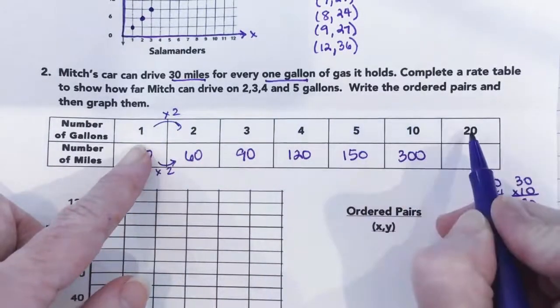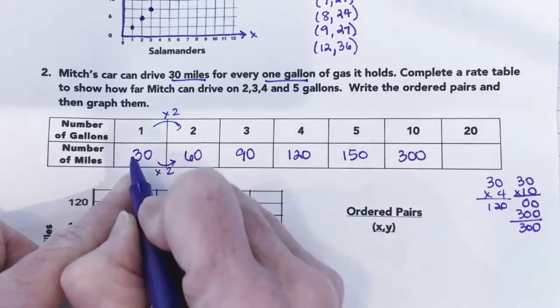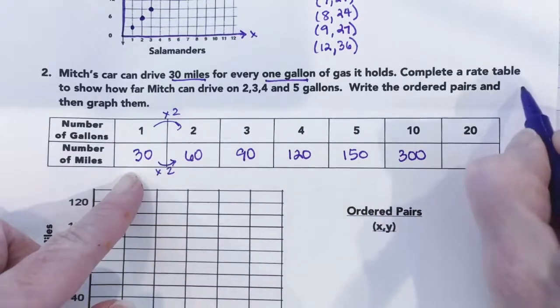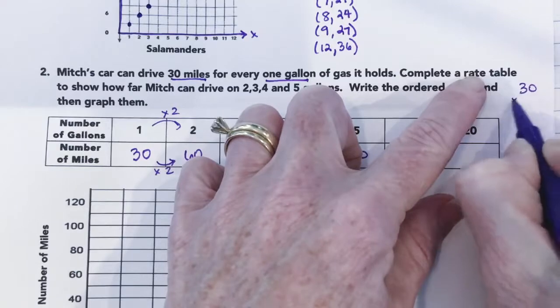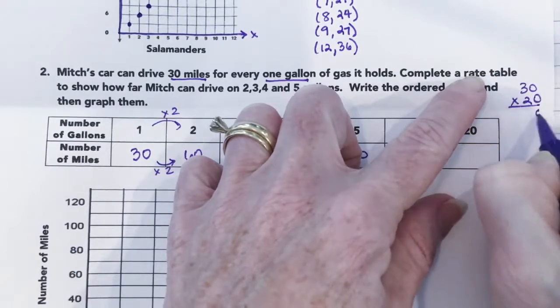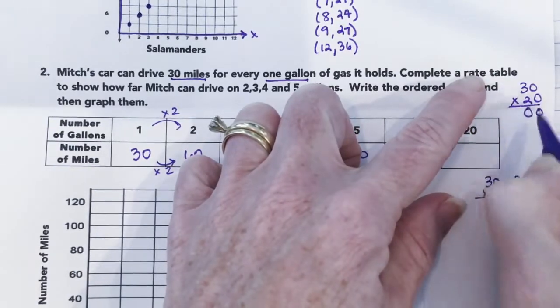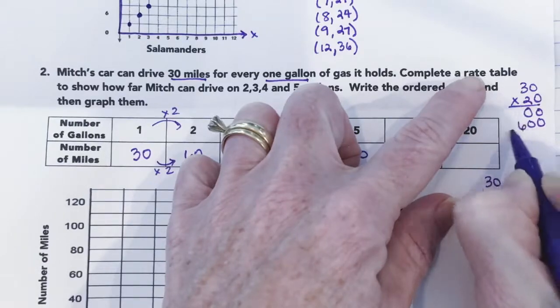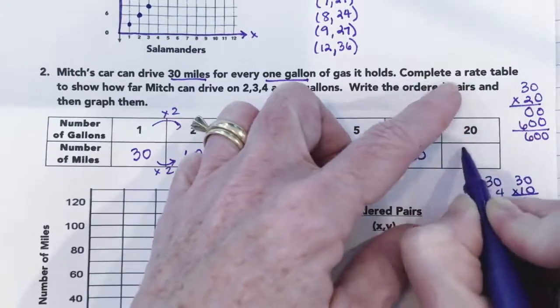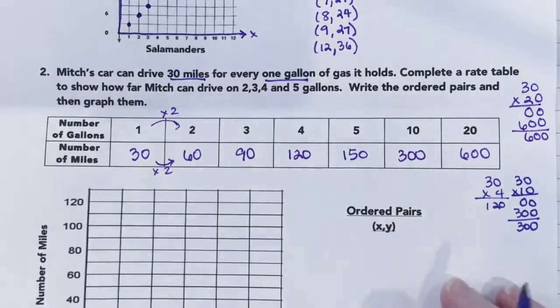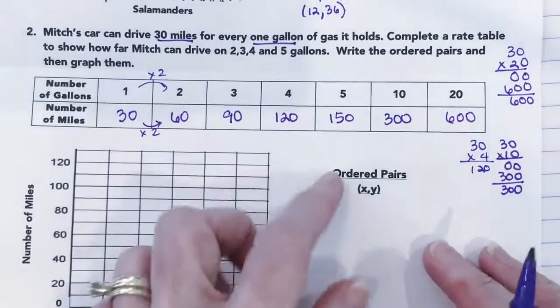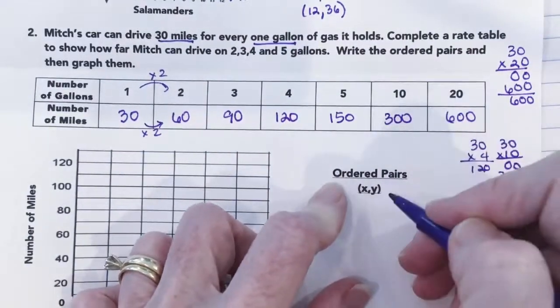1 times 20 is 20, so 30 times 20, if you don't know that, multiply it. Start with the 0. 2 times 0 is 0, 2 times 3 is 6, and then add. So 600.